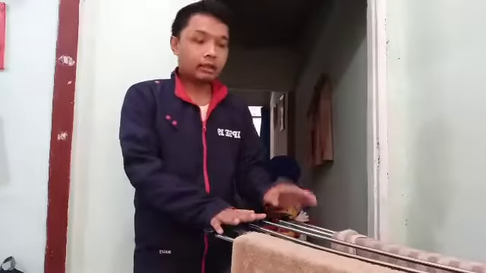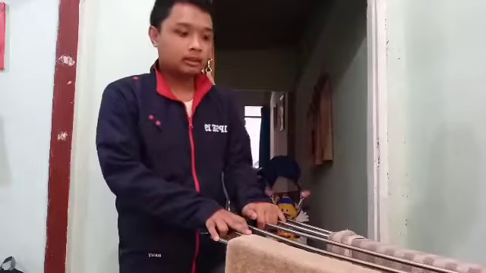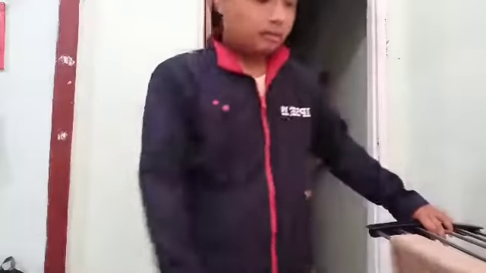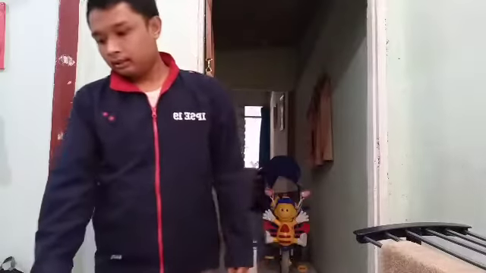So how is it? This object here has lower mass than me, so when I push it, it's going to be easy. But if an object has more mass than me, it's going to be hard for me to push it. That's what it means.